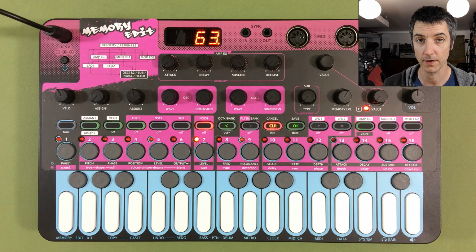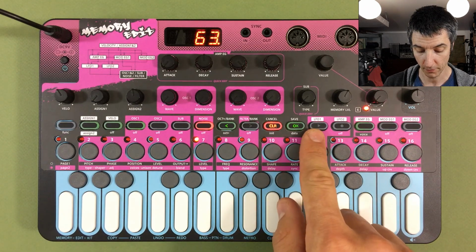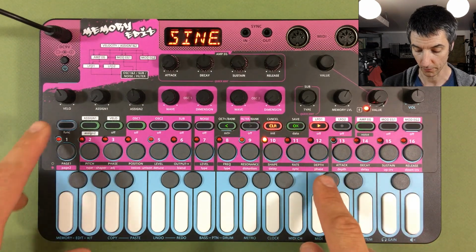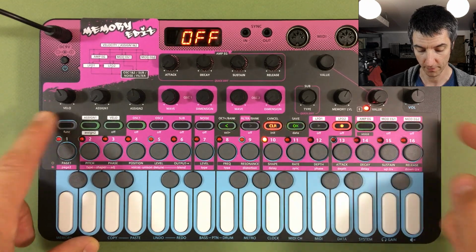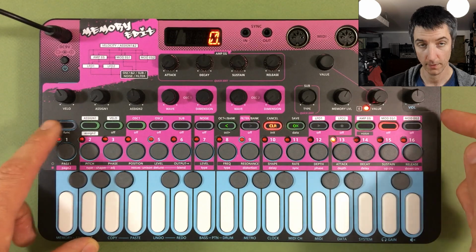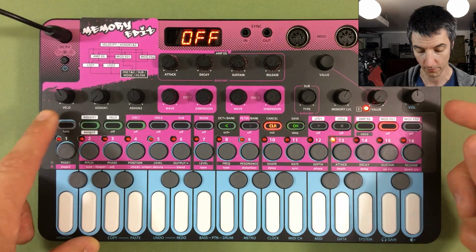And the same is true of the LFOs and envelopes. So by default these aren't lit up, so the LFOs aren't switched on. So you can cycle them on and off by holding function and pressing the various buttons, including these 2 envelopes at the end here, so they're not on to begin with.